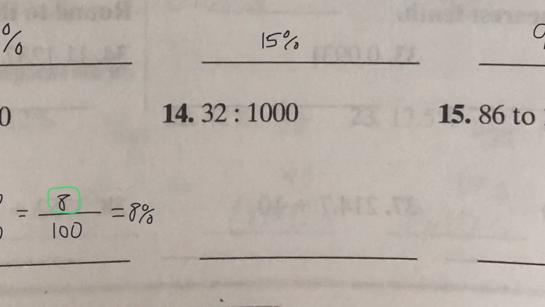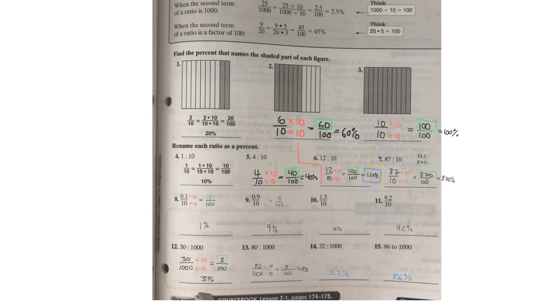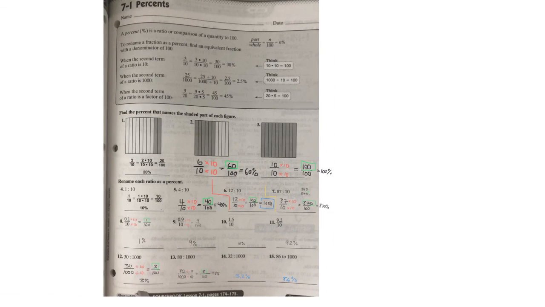Boom. Okay, for the exact same reason, this one is going to be 3.2%. Verify that at home if you want to. And for the exact same reason, this one is going to be 8.6%. So that is the first page to these worksheets. All right, hopefully all that makes sense. I have 2 more pages like this to get through.